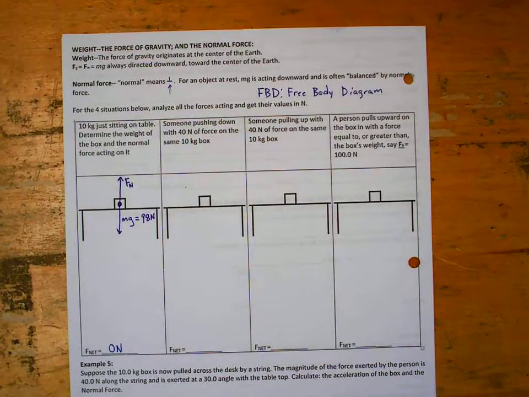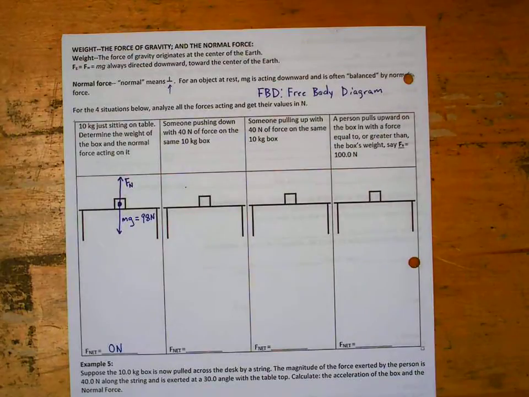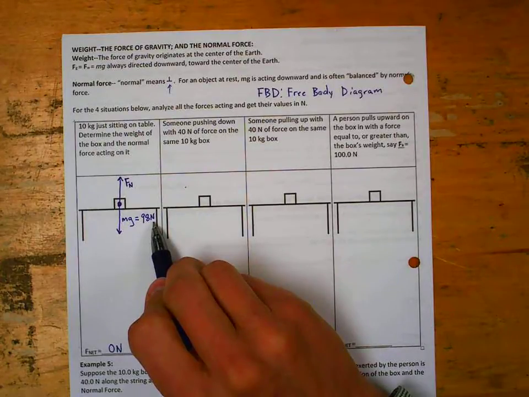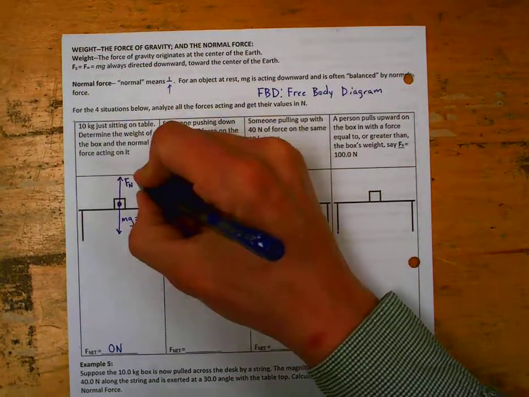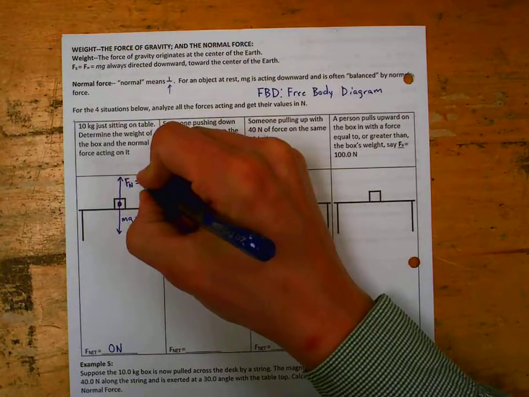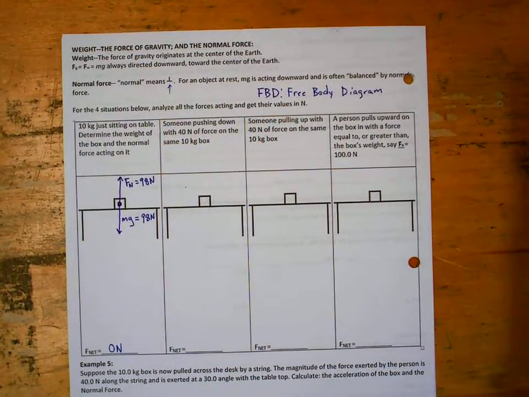And it is a capital N. Sometimes we will just write capital N for normal as well. That works too. Yeah, capital N is also Newton. So if N is written after a number, we know that's the unit newtons. If it says N equals, that would be normal force. You'll see both of those. Okay, so this is also 98 newtons. Everything balances. F net is 0.